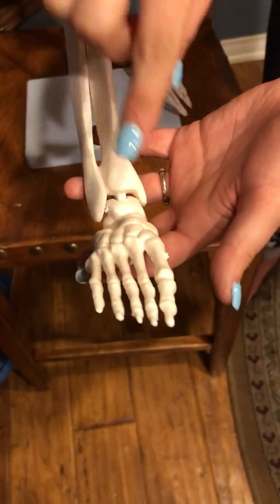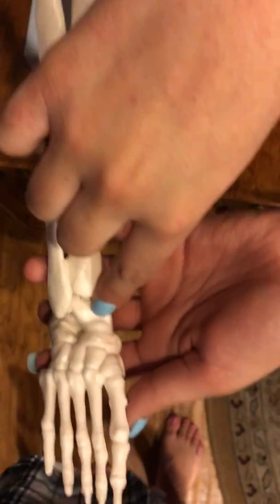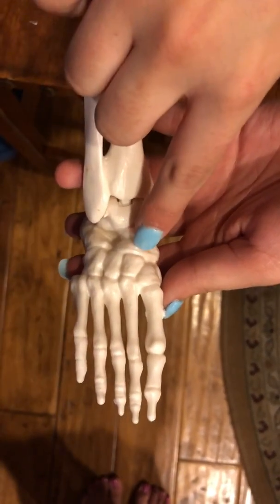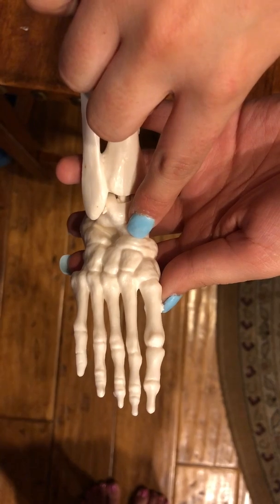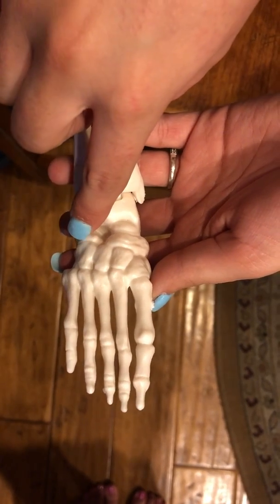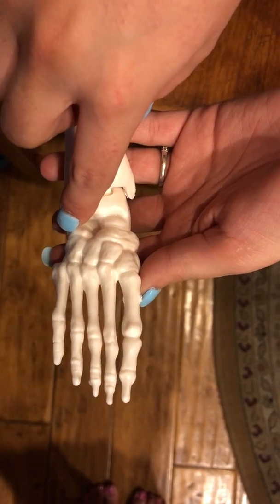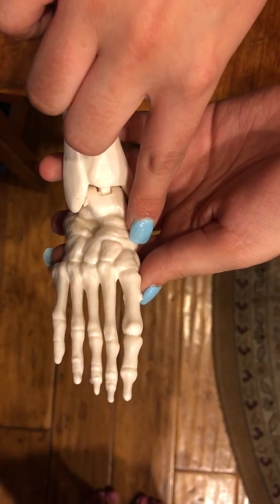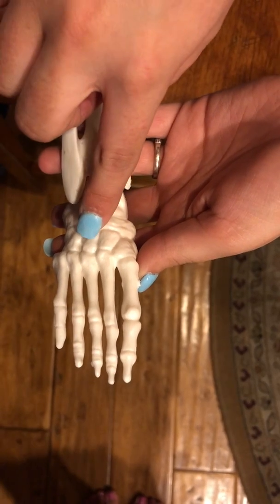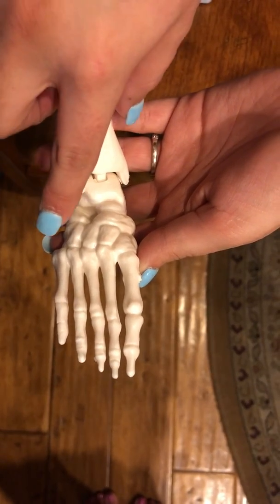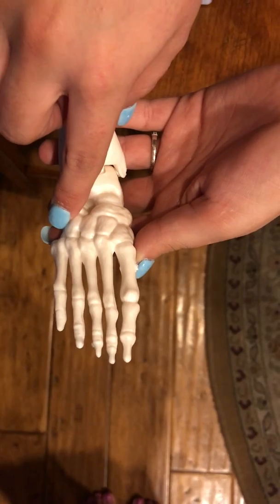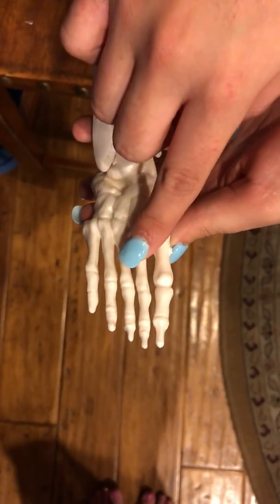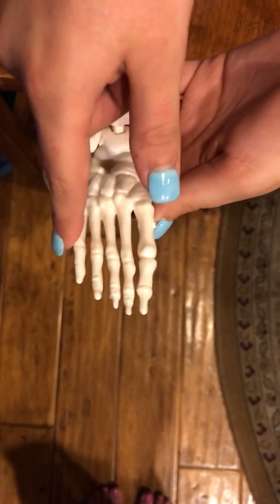We have the talus, navicular, cuboid, and then here we have the medial cuneiform, intermediate cuneiform, and the lateral cuneiform. And then again goes to the metatarsals and the phalanges.